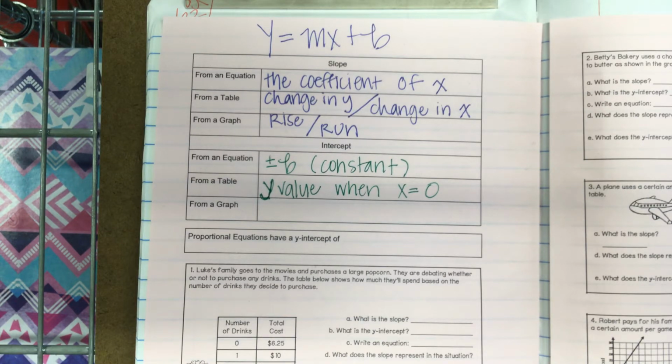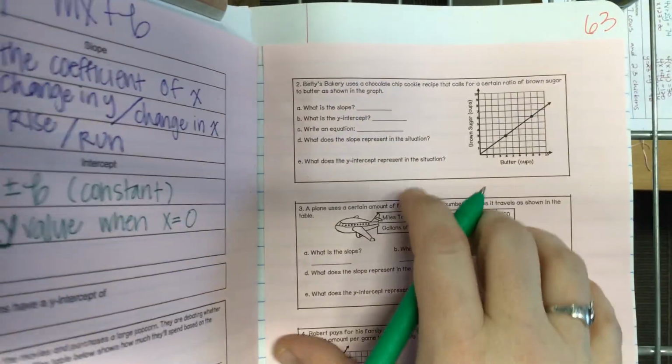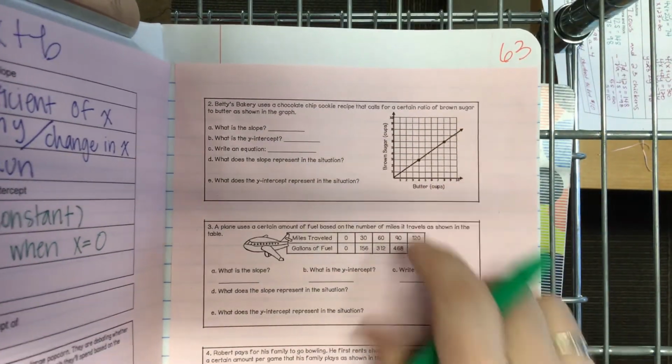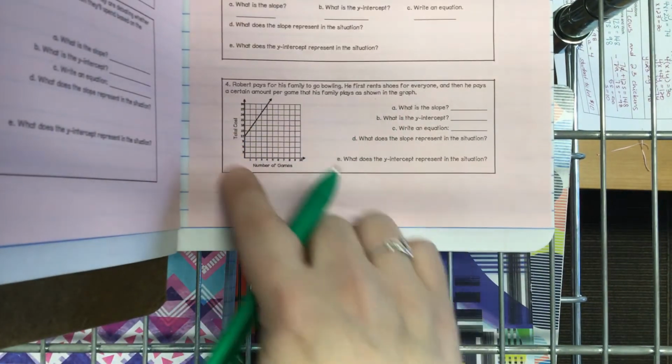Where's the y-intercept on a graph? Looking here, where would the y-intercept be?